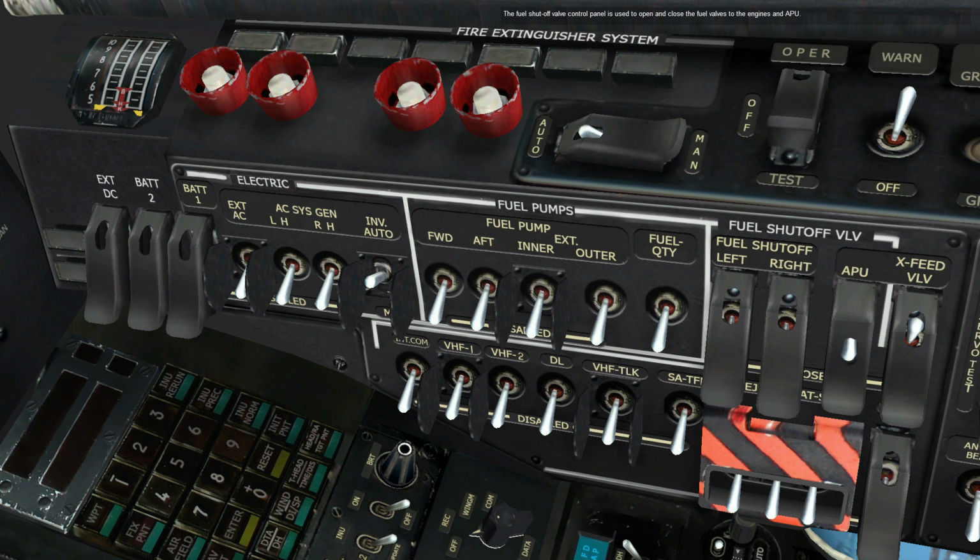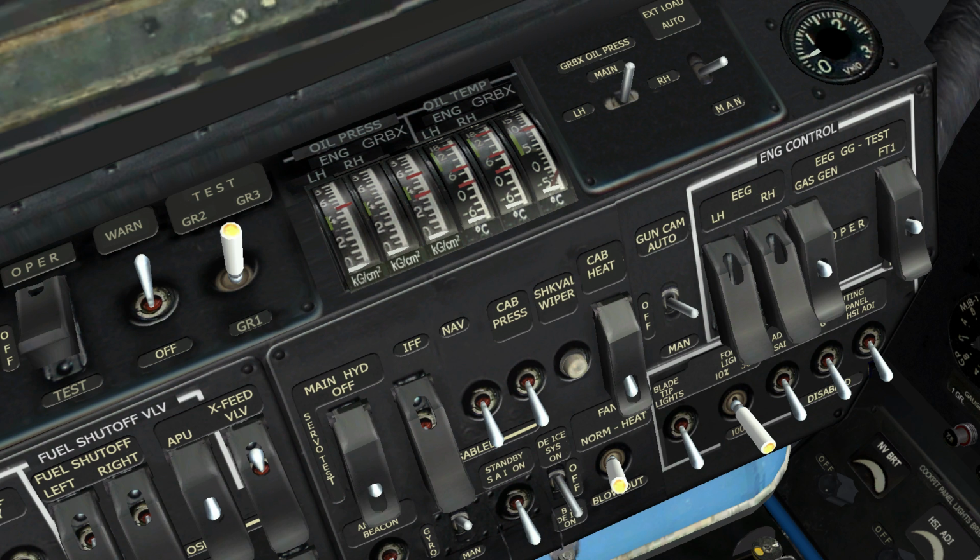The fuel shutoff valve control panel is used to open and close fuel valves to the engines and APU. The transmission oil pressure and temperature gauges.